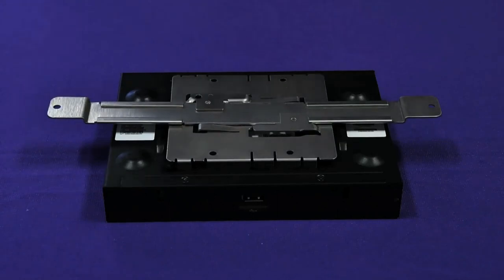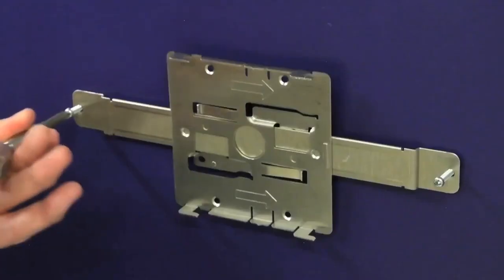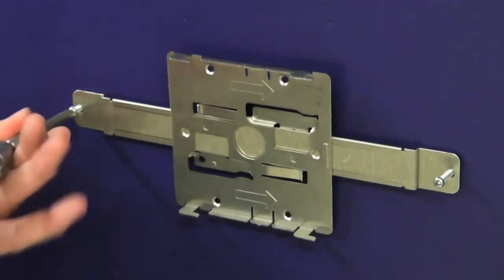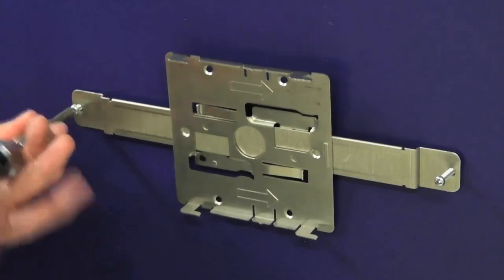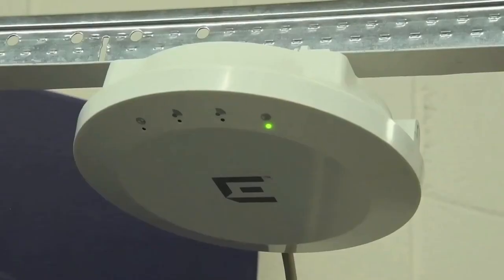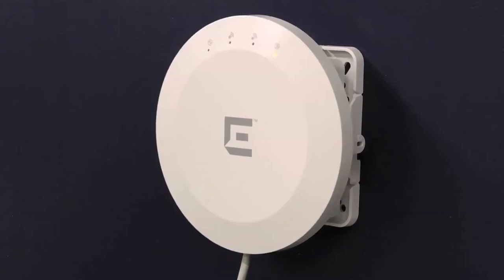When done, notice how the screw holes are past the AP for easy access. Use 2 screws and screw-in type anchors if applicable to attach the AP on the surface. Refer to the installation guide for the functional setup for your specific AP.